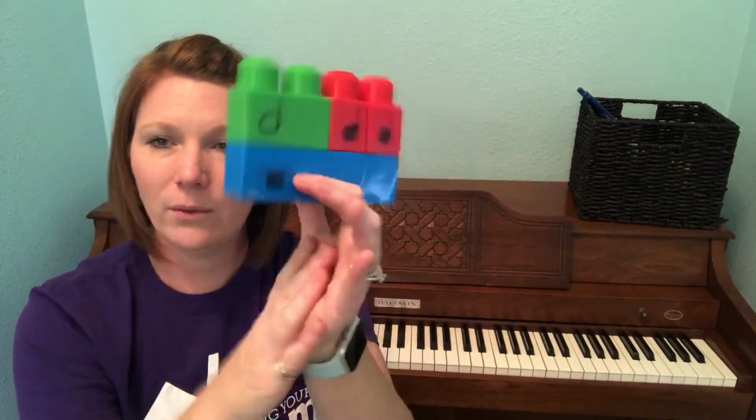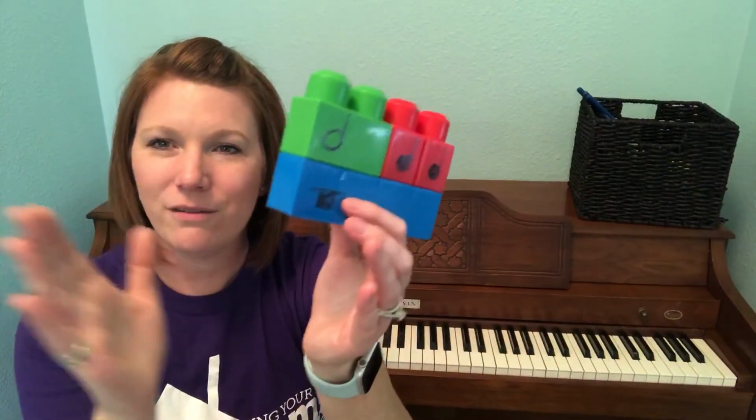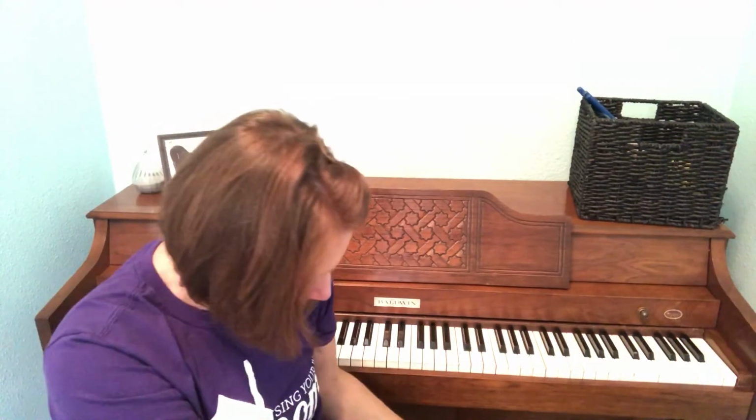So this one's a half note. You're going to clap and hold it. 1. Then we're going to do 3, 4. Clap, clap on 3 and 4. So it'd sound like this. 1, 3, 4. 1, 3, 4. Okay? So you could do that kind of a rhythm.